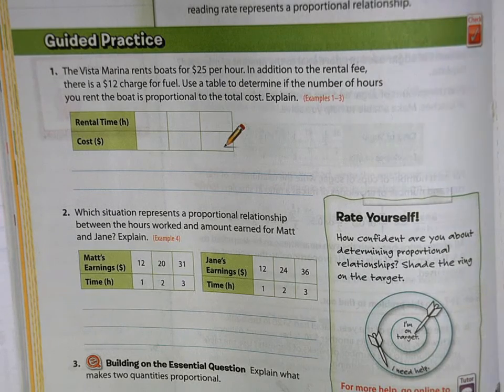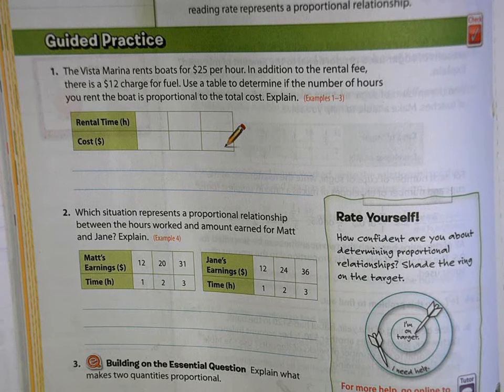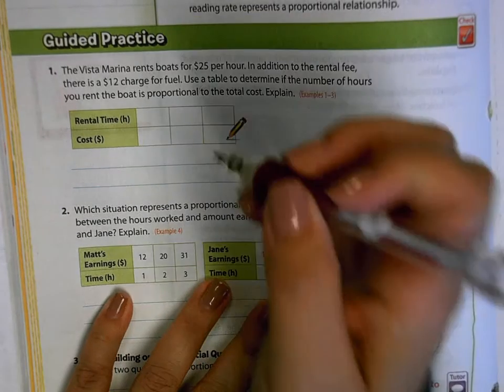Number 1. The Vista Marina rents boats for $25 per hour. In addition to the rent fee, there is a $12 charge for fuel. Use the table to determine if the number of hours you rent the boat is proportional to the total cost.